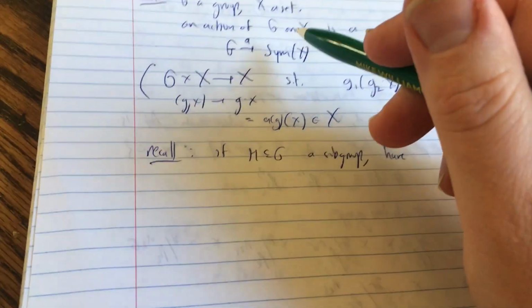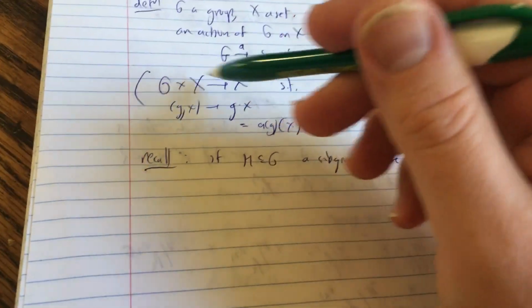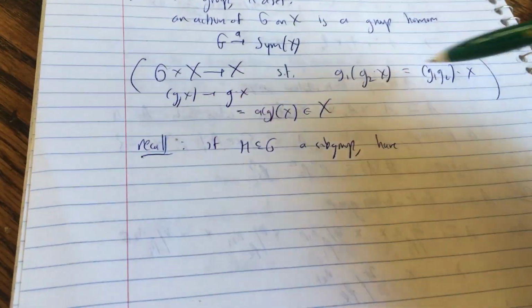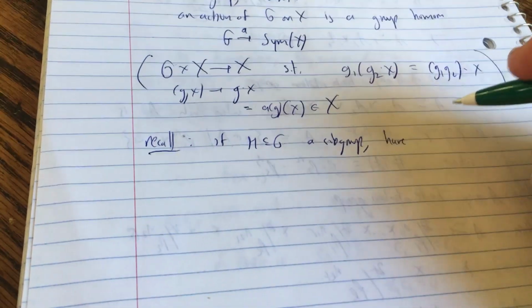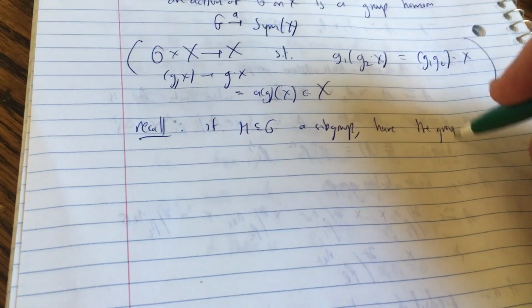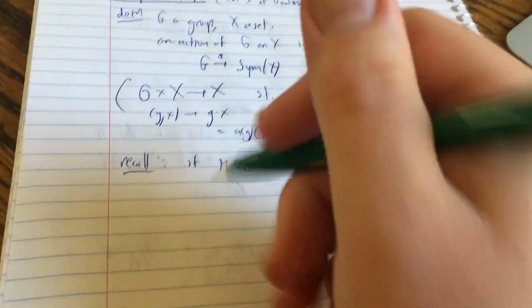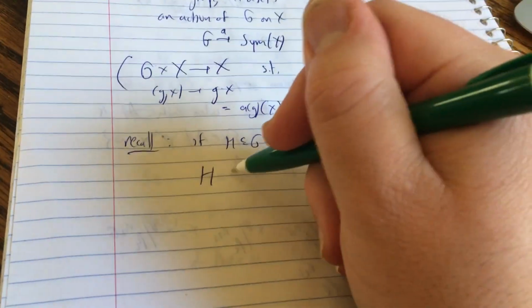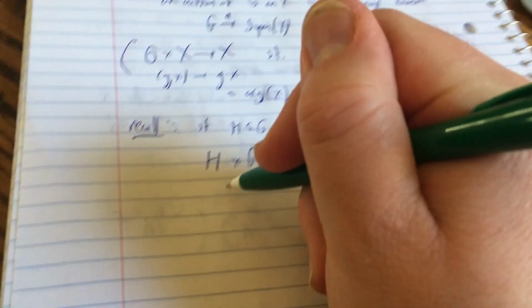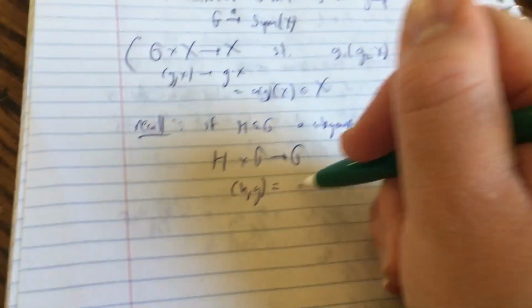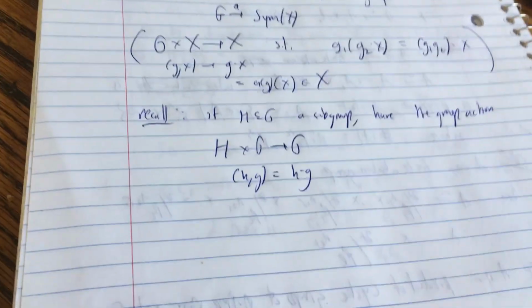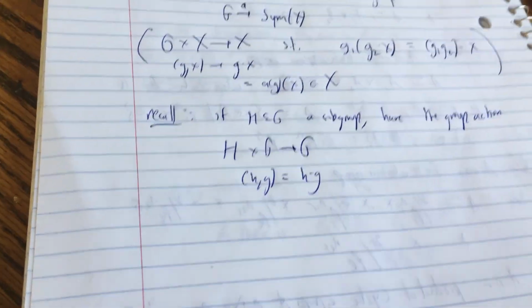Well, I haven't said what a right action is. It would just be the same thing, but where the order of multiplication is reversed. So you have the group action of H on G, which is H cross G to G, and it's given by (h, g) goes to h times g, the multiplication in the group, right?